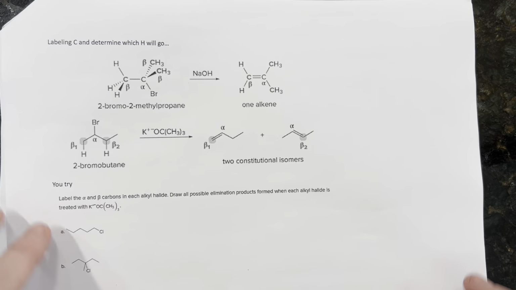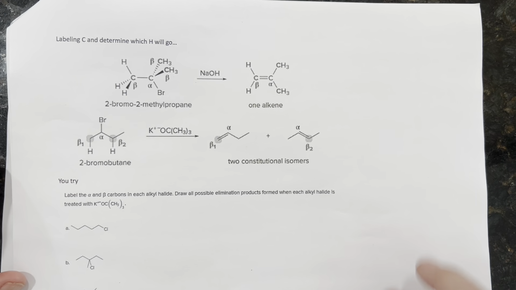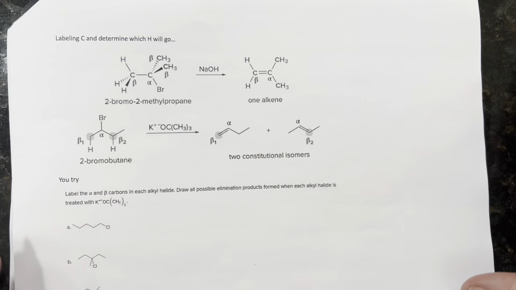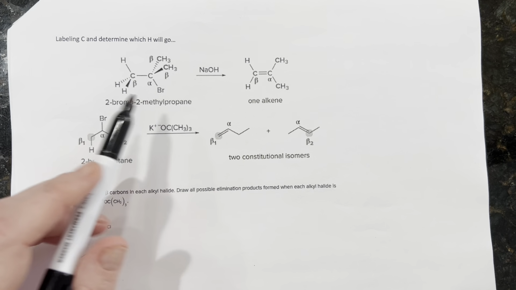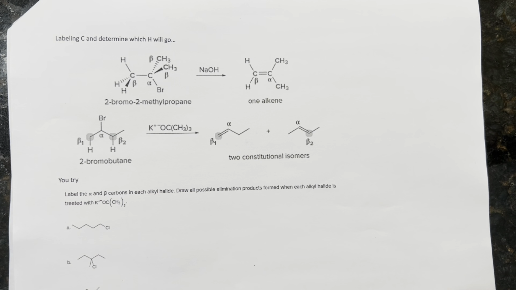Okay, so when you label the carbon and the hydrogen, you'll know where that double bond is going to go. We'll get into stability. I'm actually going to adjust it rather than waiting a whole long time because I think it's a pretty straightforward concept. But where that double bond goes will depend on the stability of it.